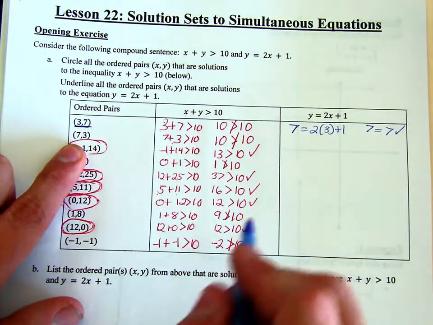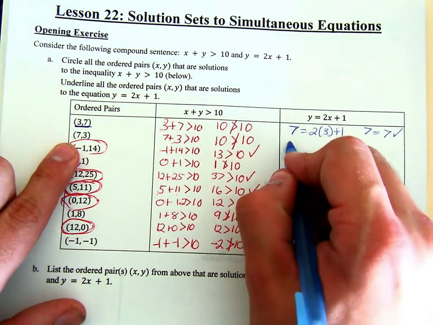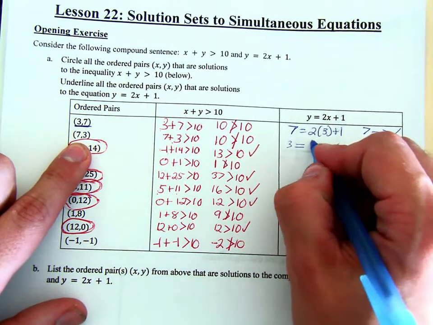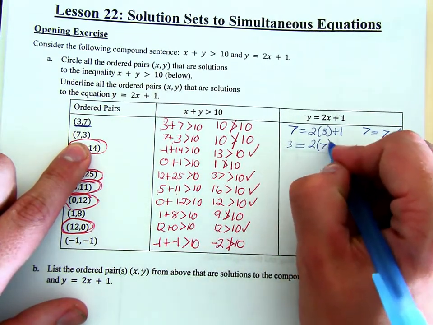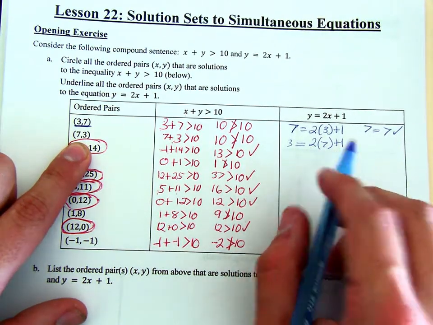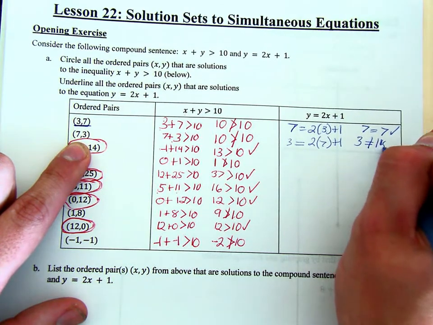We have 7, 3. So in this case, x is 7, y is 3. So I'm going to get 3 is equal to 2 times 7 plus 1. 2 times 7 is 14, plus 1 is 15. We know that 3 is not equal to 15.